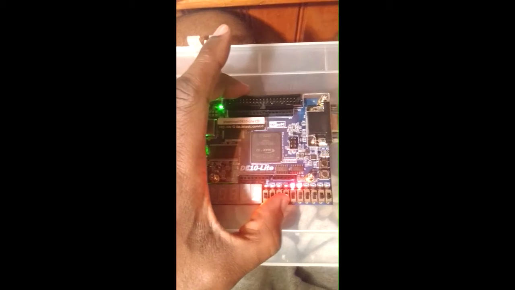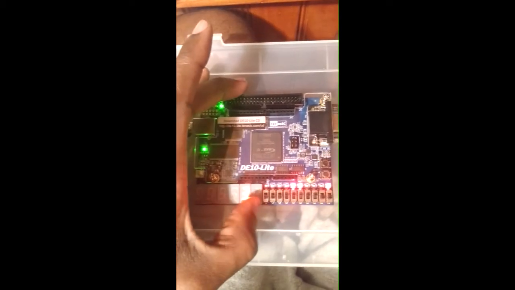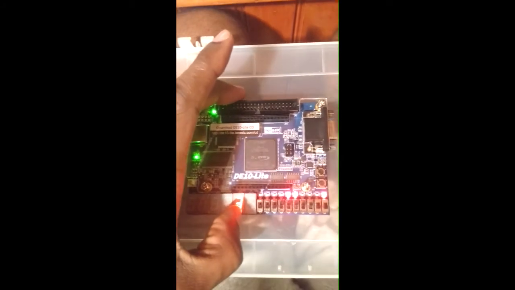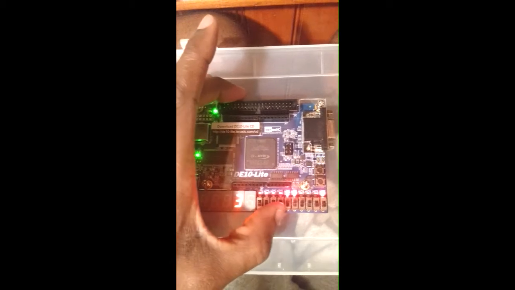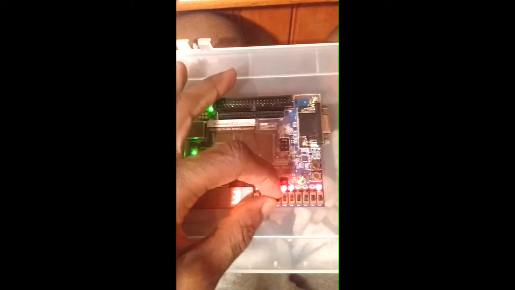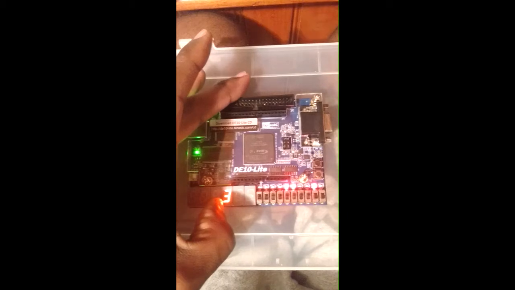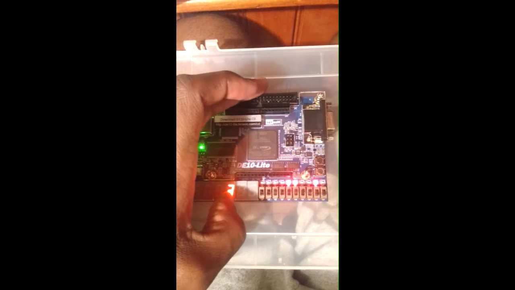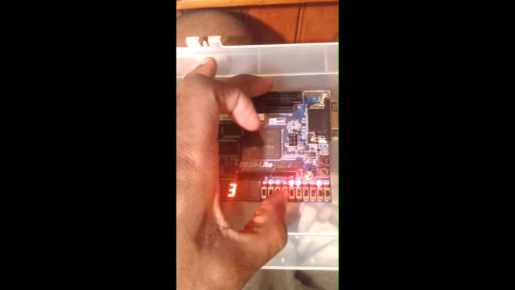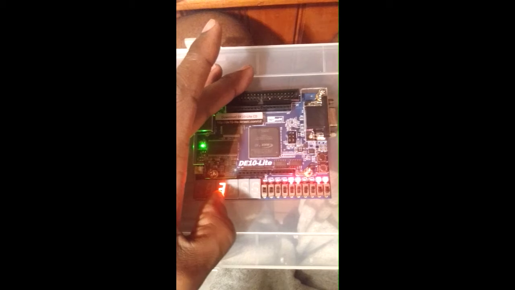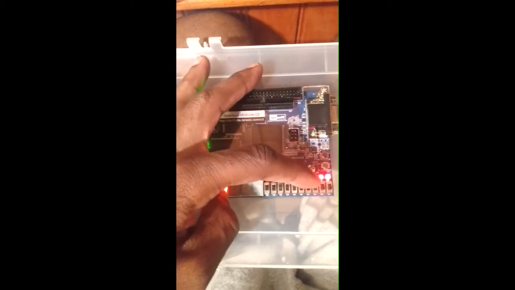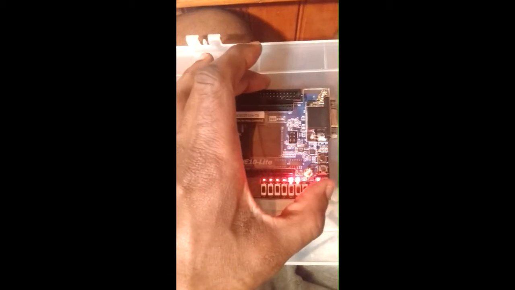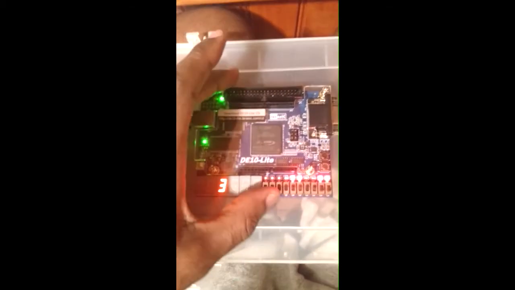If I put this one on, you'll see that it goes to this 7-segment display because it's 1. If I put 2, you'll see that it moves to 2, and the second LED is displayed. If I put both of them on, 3, you'll see that the third one is displayed, and you'll also see the result over here because these switches are connected to those 3 LEDs.